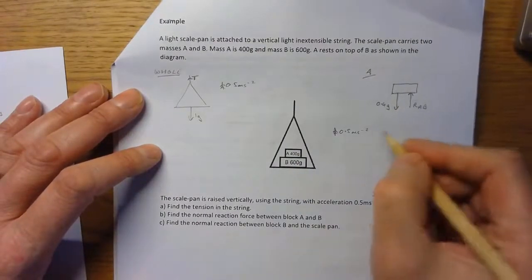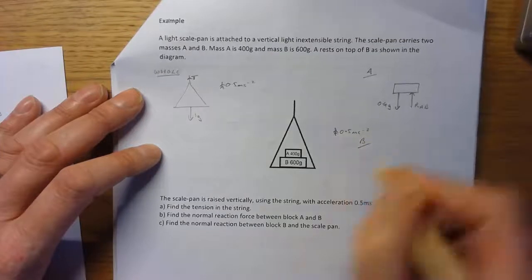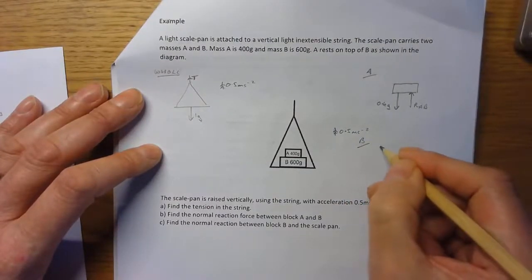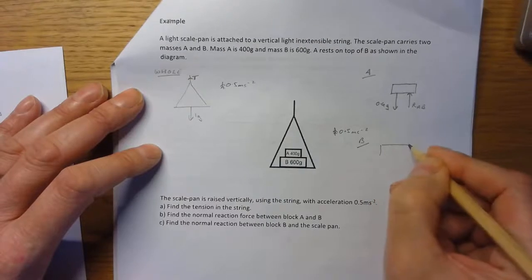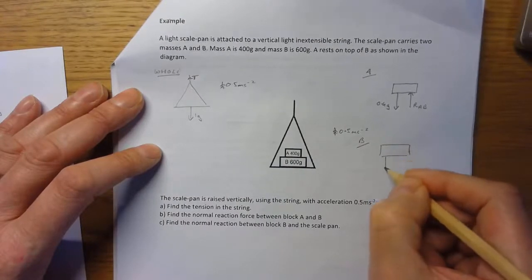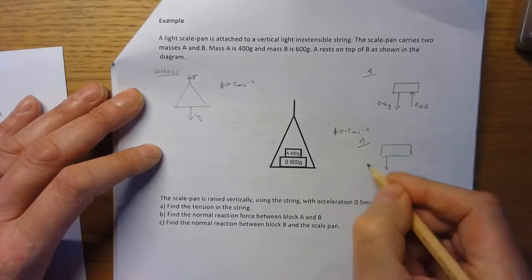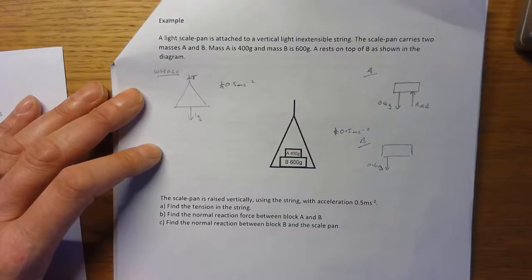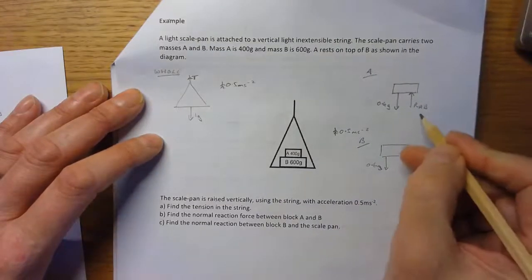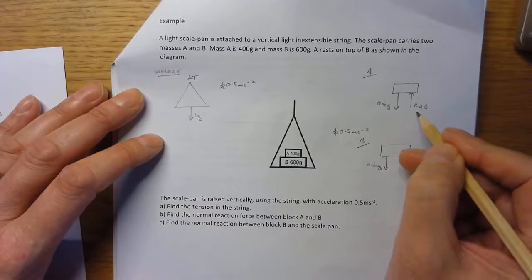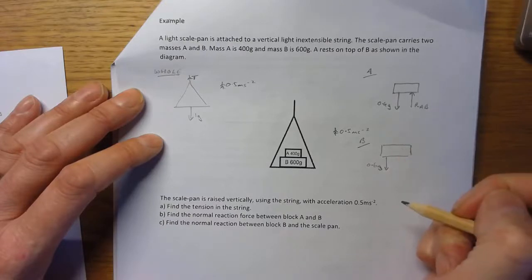Now let's think about B on its own. If I was going to think about the forces acting on B, I would have something that looks like this. So I've got its weight. Now, Newton's third law states that every action has an equal and opposite reaction.